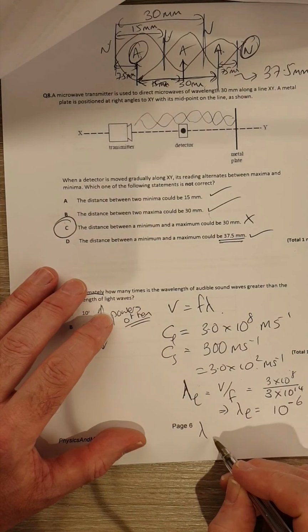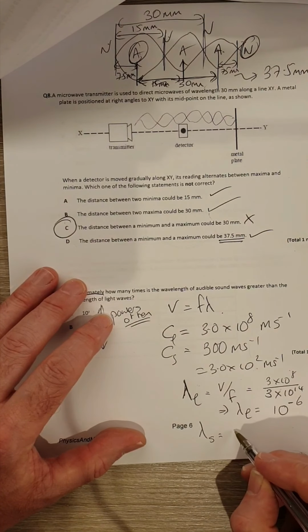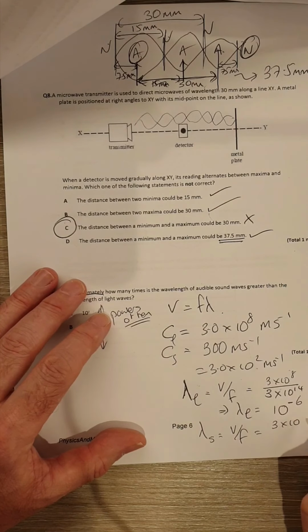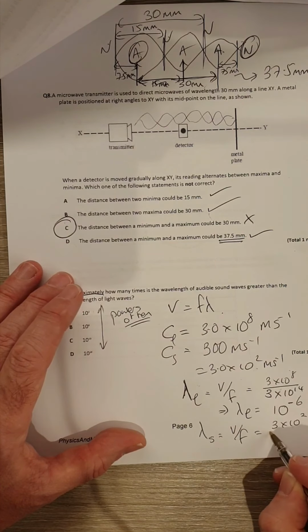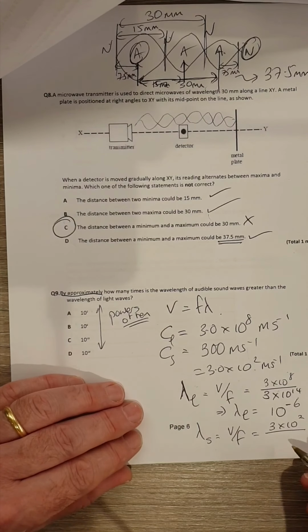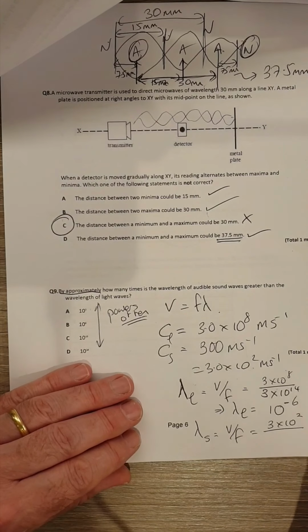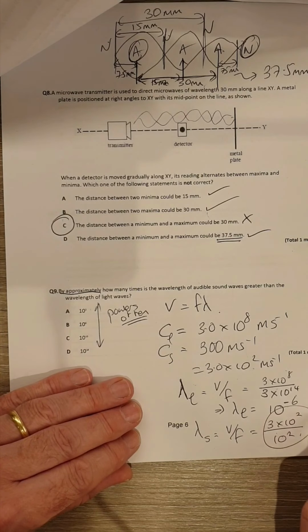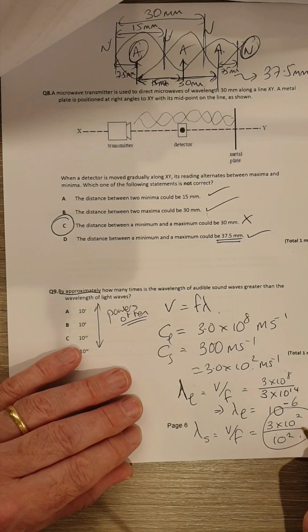The wavelength of sound is speed divided by frequency, 3 by 10 to the 2 divided by, and here we're looking at something around, say, tens of meters. So we can say it's around 10 to the 2. So that's going to give us, so 10 to the 1, I should have said 10.